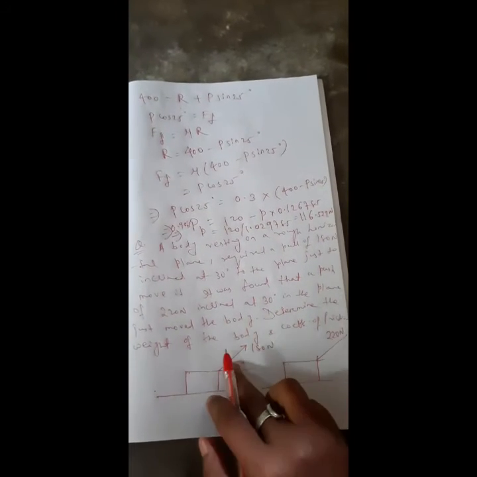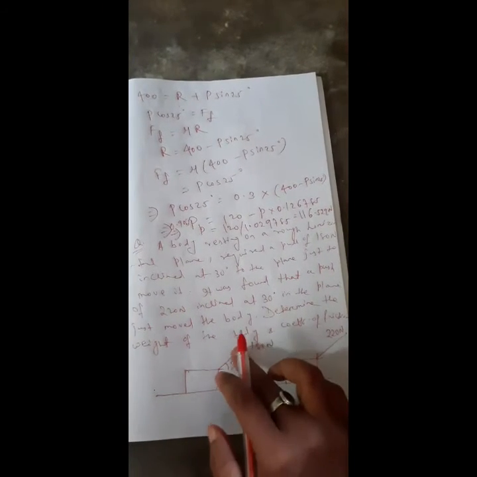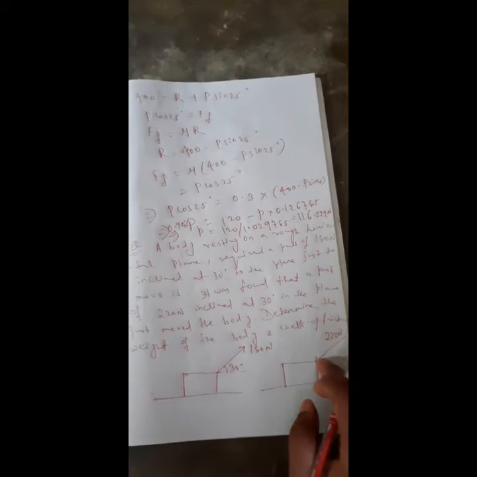Pull type means tensile force, its vector head will be away from the body, and push type means compressive force, so its vector head will be towards the body. Its magnitude is 220 Newton and it is also acting at 30 degrees to the horizontal. It is asked to determine the weight of the body and the coefficient of friction.